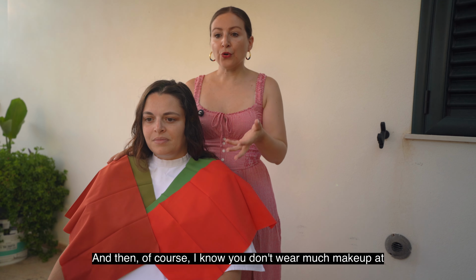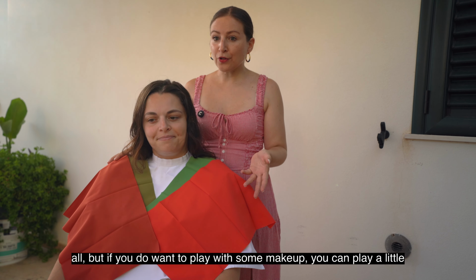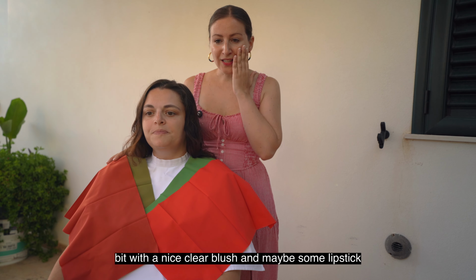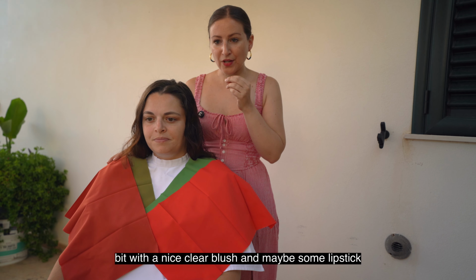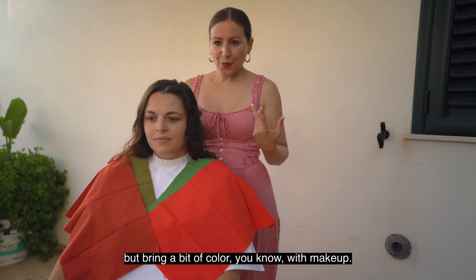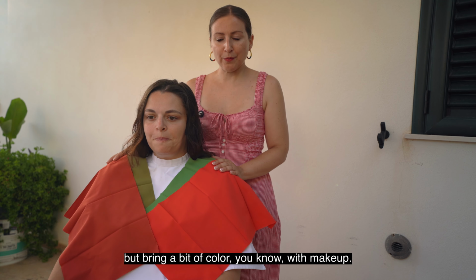And then, of course, I know you don't wear much makeup at all, but if you do want to play with some makeup, you can play a little bit with a nice clear blush and maybe some lipstick, and you can still keep it nice and simple, but bring a bit of color with makeup.